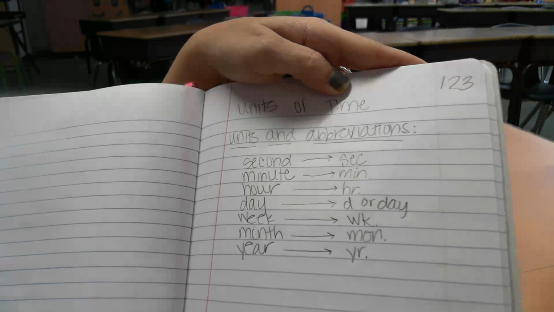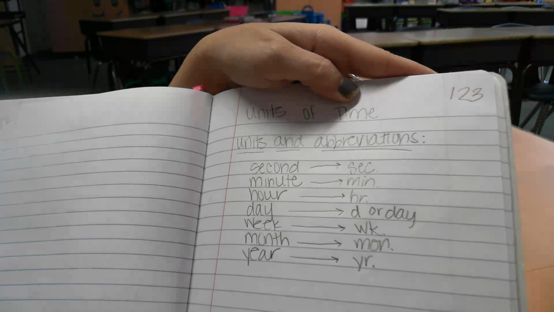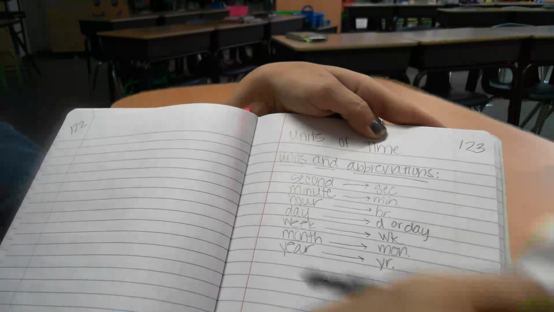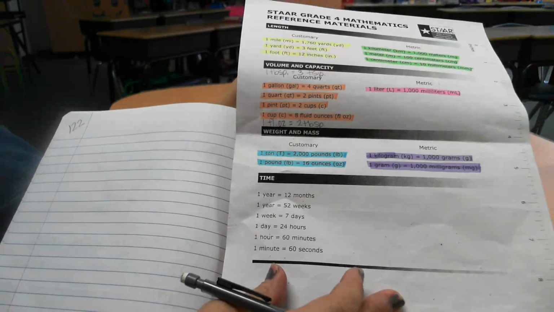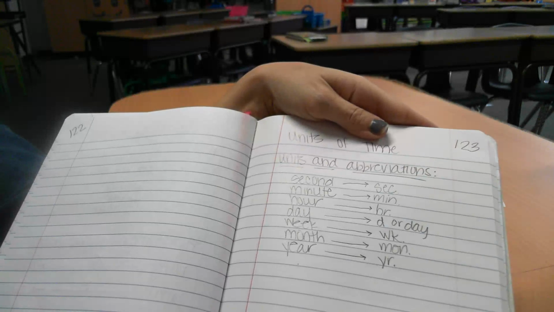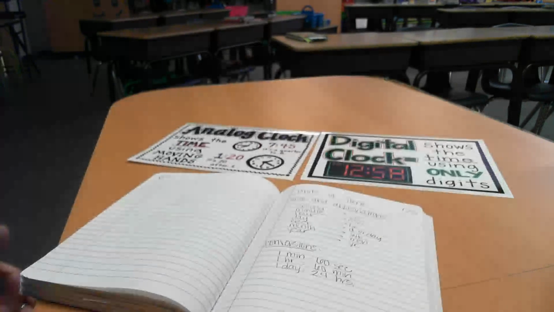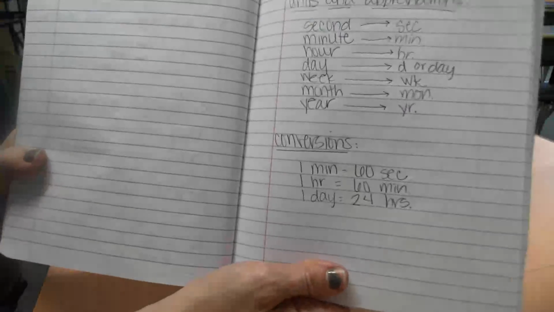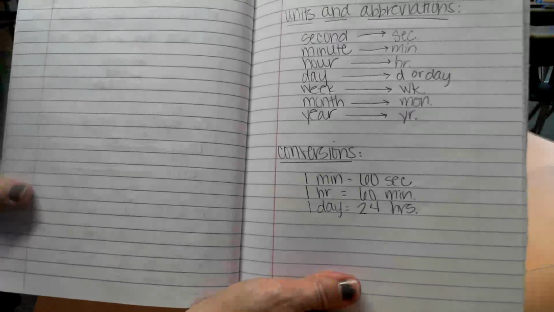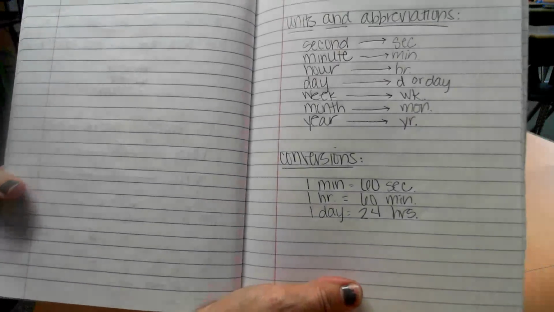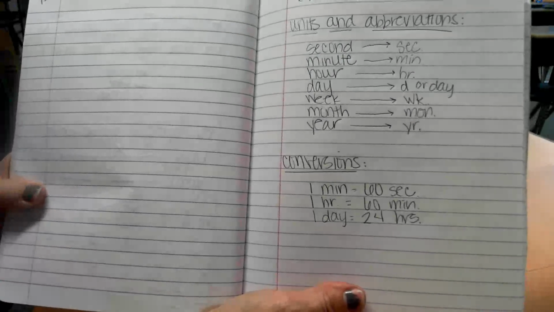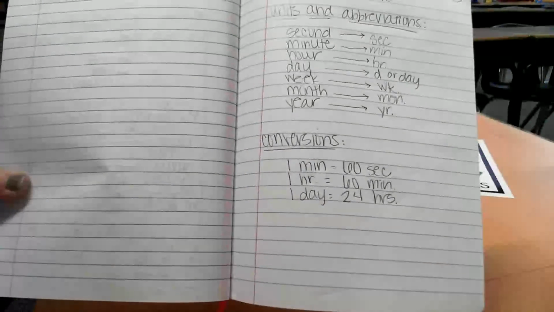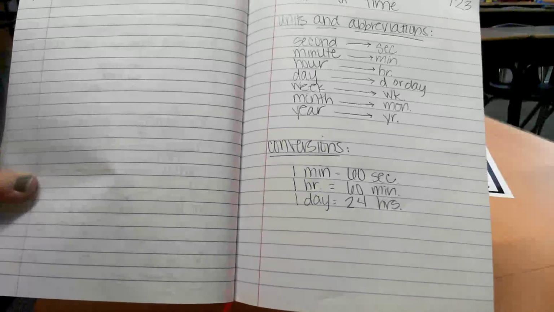And then we're going to write down some of the conversions so that once we start changing units on this page, you'll have them over here, but you'll also have them on your conversion chart down here, which we will highlight in just a minute. All right, so the conversions we're going to start with first is 1 minute equals 60 seconds. 1 hour equals 60 minutes, and 1 day equals 24 hours. Copy those down, and then we're going to talk about a few more.